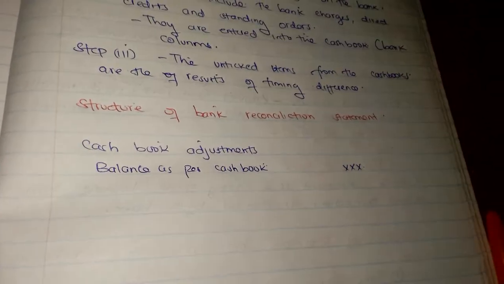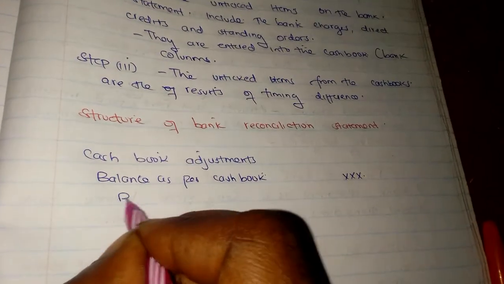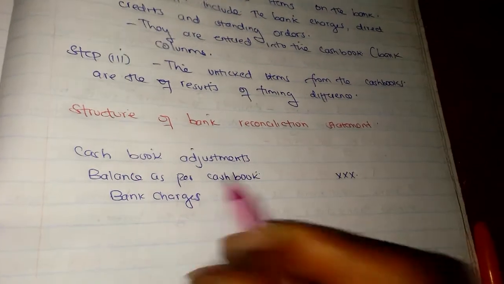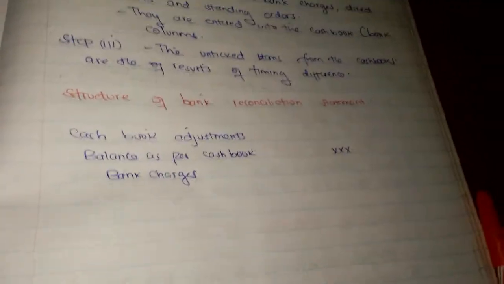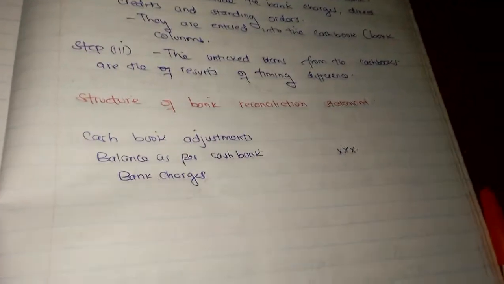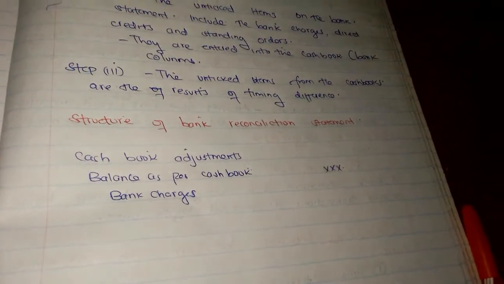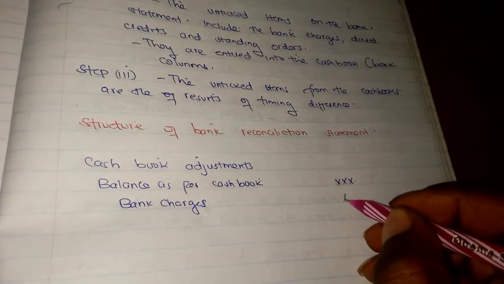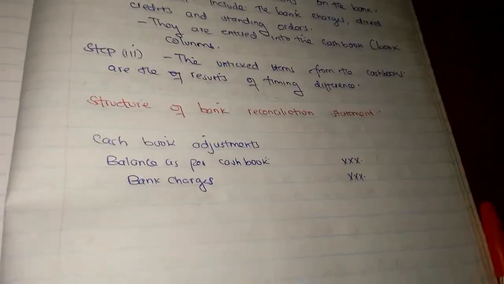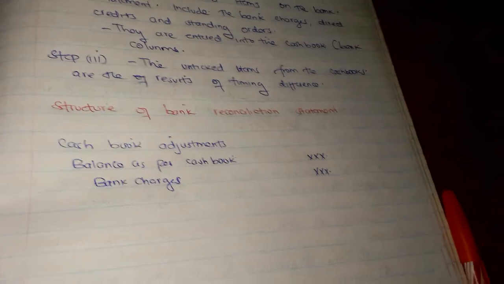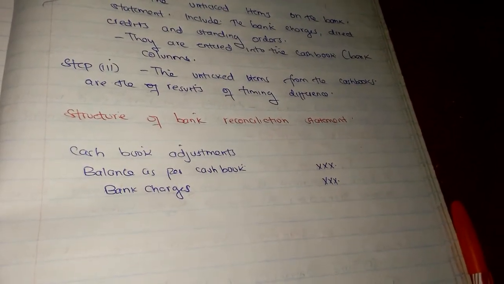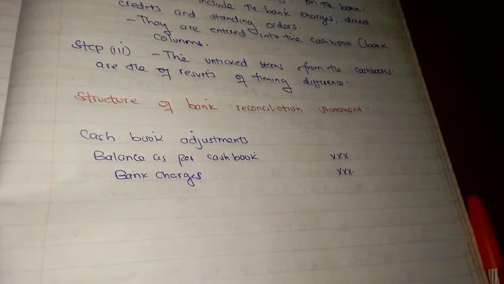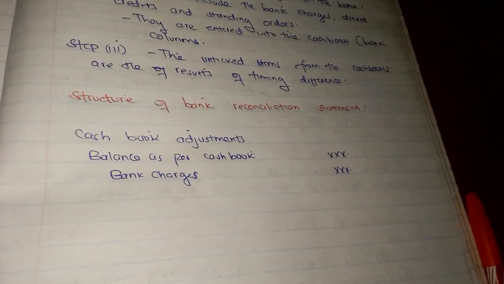Then after that point, you add bank charges. Why? Remember, in our bank statement they have already added the bank charges, but as a business we haven't added any bank charges. We find that one of the antique items in the cash book is bank charges, but the bank on the other side has recorded those charges.